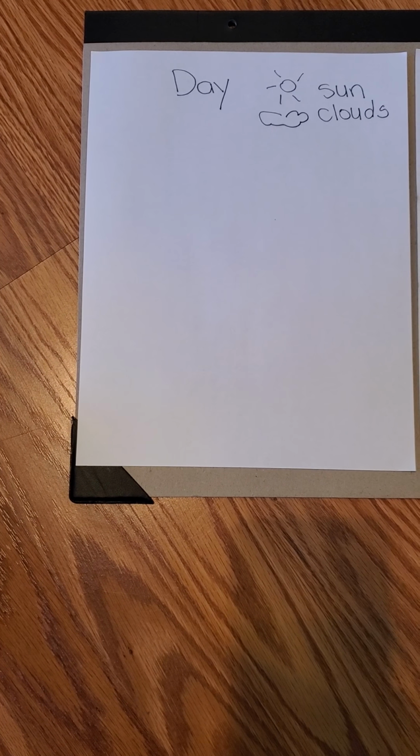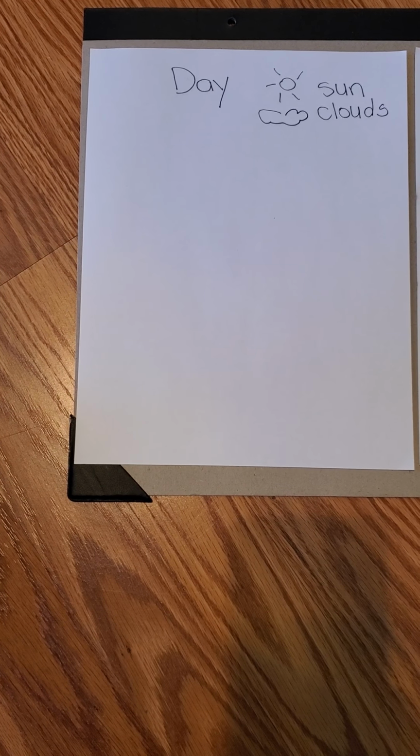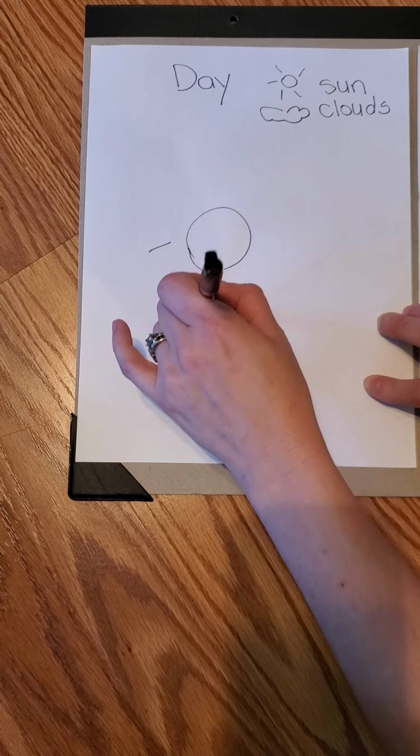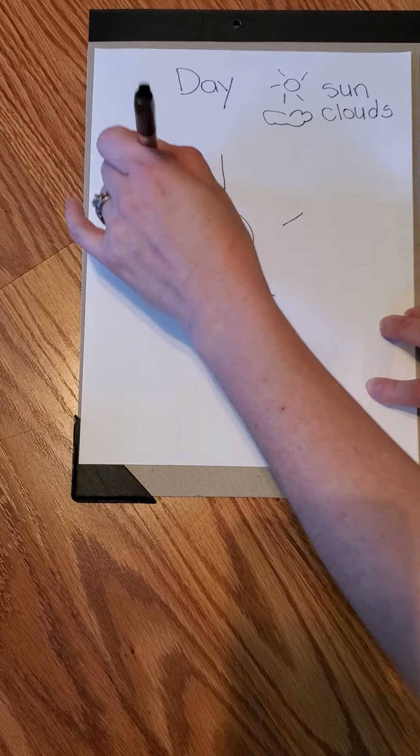All right, so what do you think the sun looks like? A lot of you might have drawn a big circle with rays of light coming out. That's what we usually see pictured when we look at pictures of the sun. Okay, so now let's move over to night. What did you draw on your night picture?